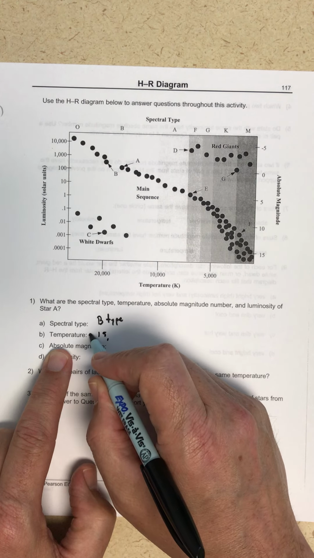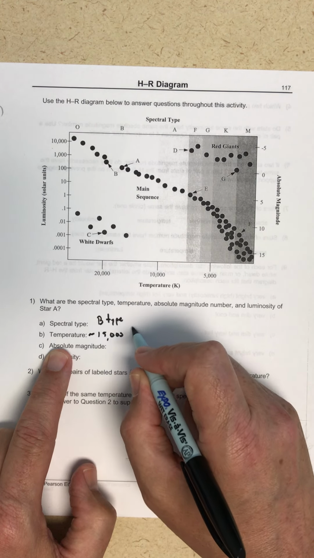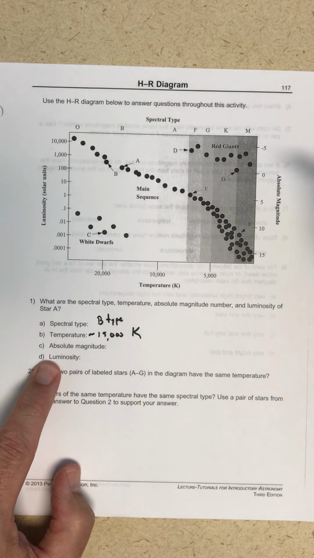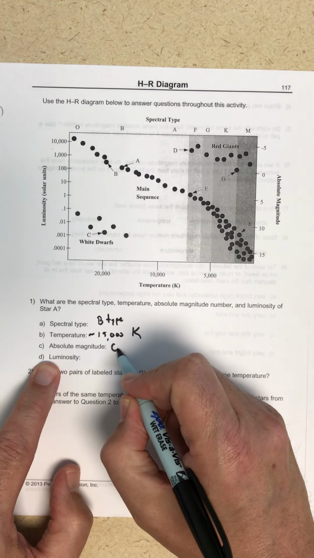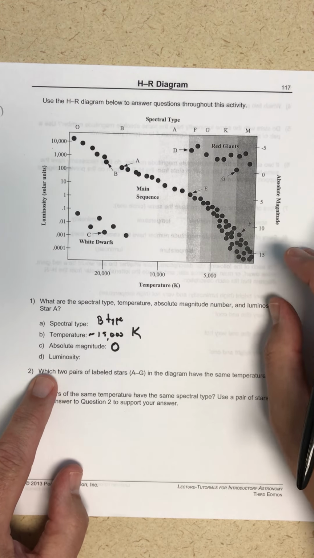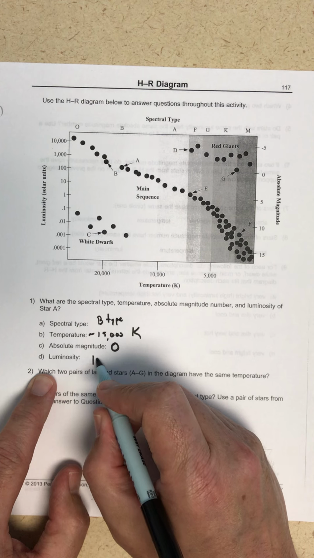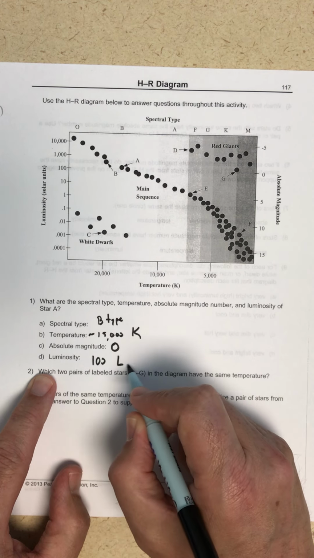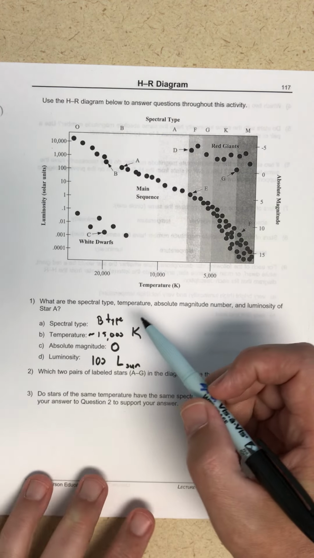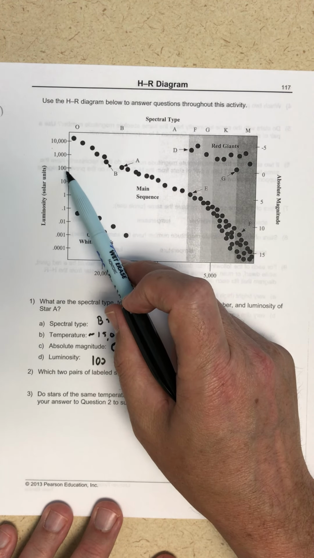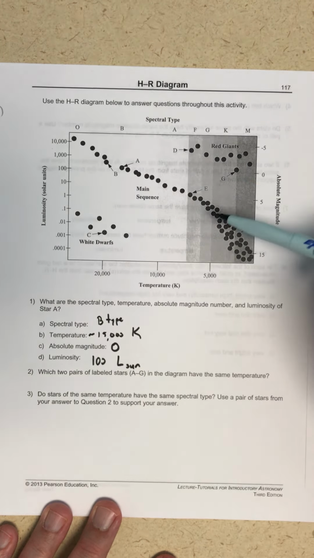I'm just going to call it roughly 15,000 Kelvin. Absolute magnitude, it's a 0, reading off the right axis. And luminosity is 100 solar luminosities. So star A is intrinsically 100 times more luminous than our own sun.